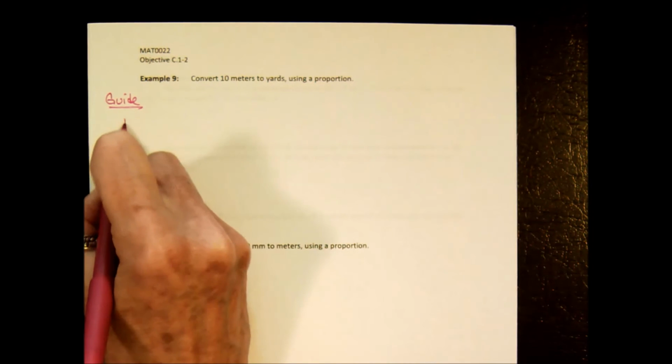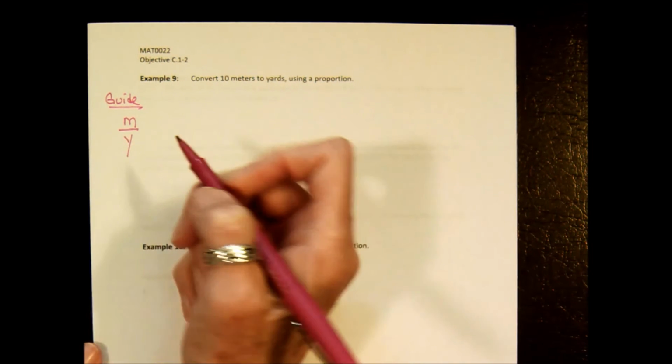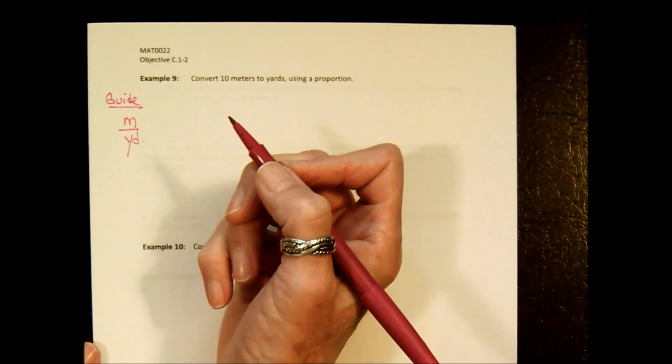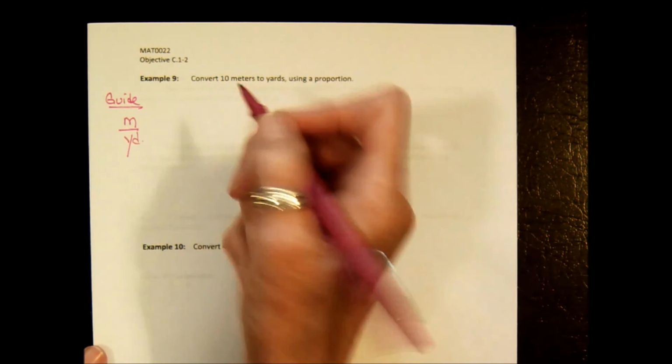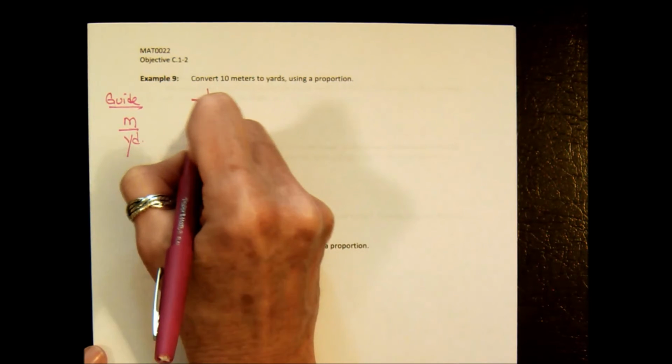All right, looking at the next page of conversions, we have convert 10 meters to yards using a proportion. So again, let's set up our guide. Always set up a guide on the side, and I always label it. And I want to compare meters to yards. So meters to yards. Now, if you go on your conversion table that I gave you in class, you will see that 1 meter is 1.09 yards. That's the conversion which goes on the left. That is set equal to the other number that I'm given, 10 meters.